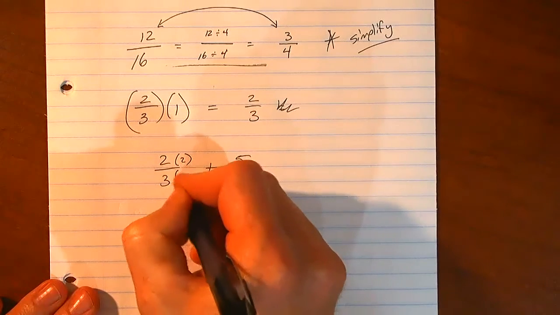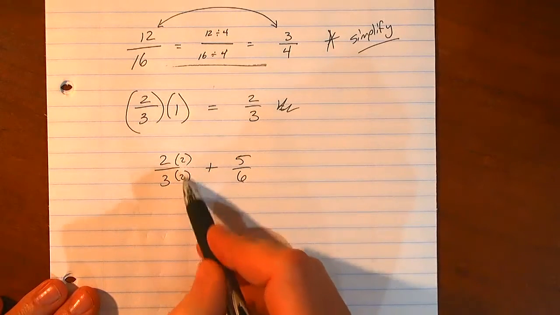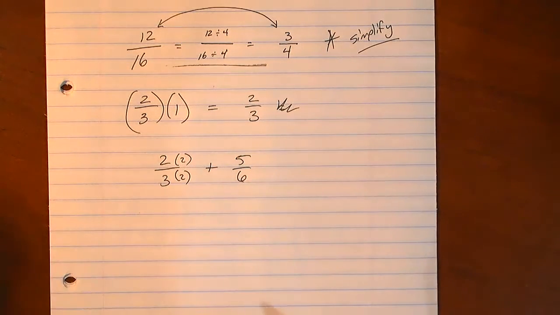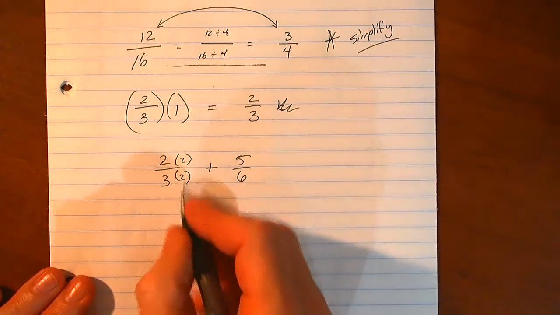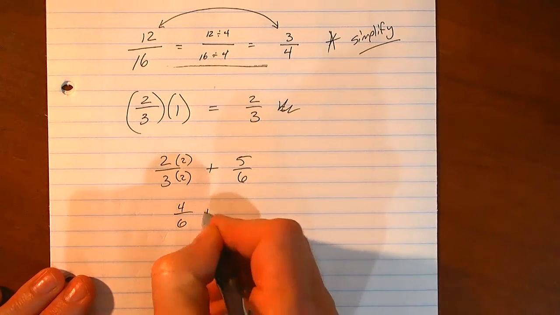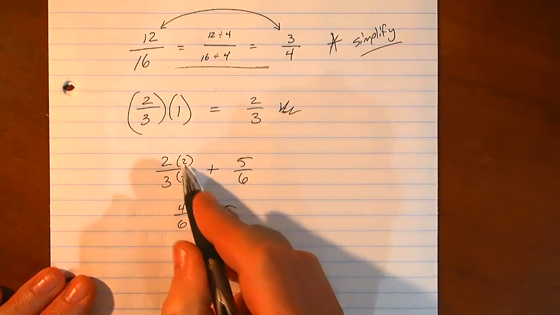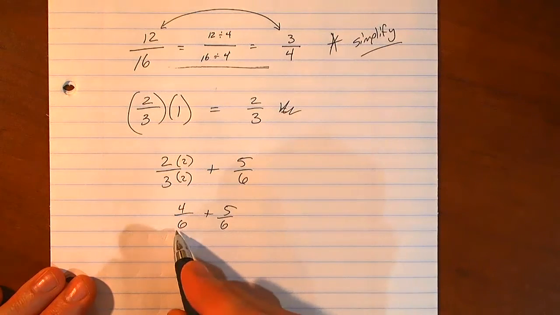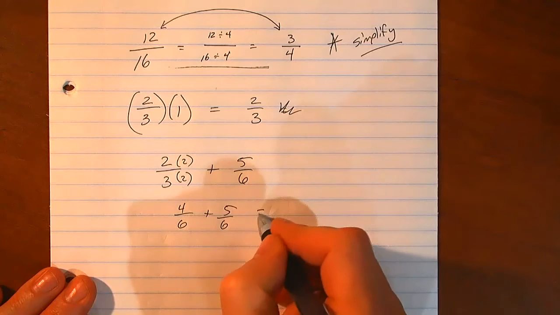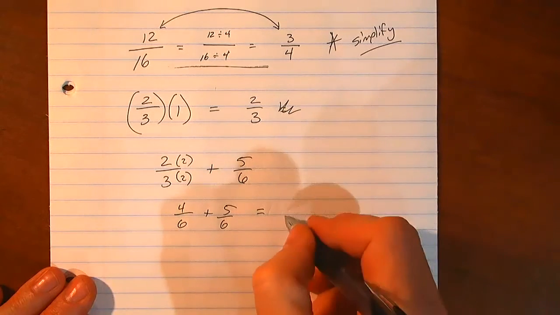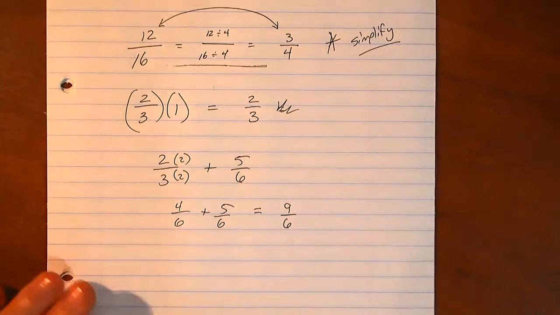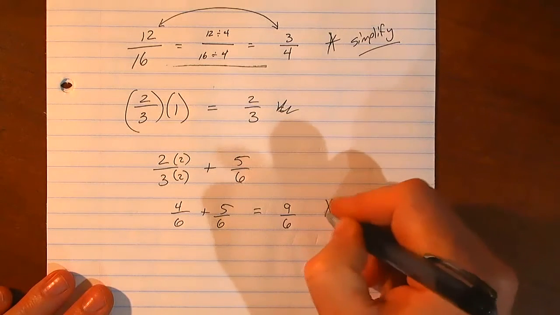I'd multiply this by 2 over 2. 2 over 2 is the same as 1. So I'm actually just simply multiplying by 1. I'm just writing the 1 in a unique way so that I get the kind of answer I want. Okay, so that's the kind of thing that you are allowed to do, is you're allowed to multiply by 1.